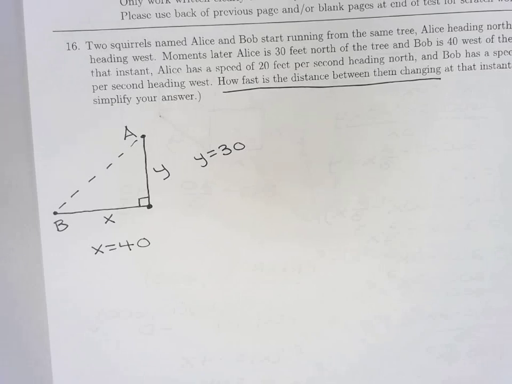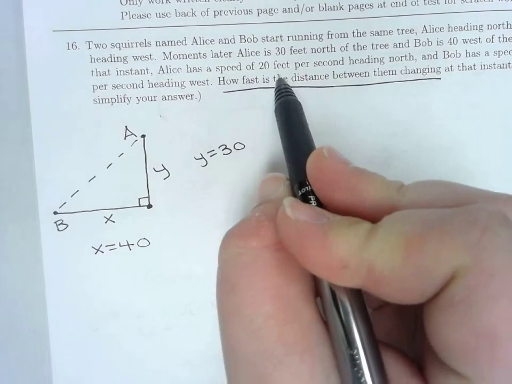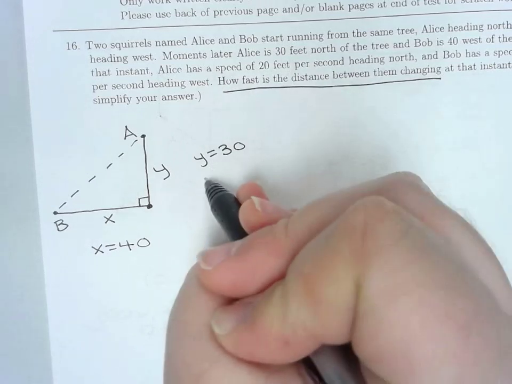At that instant, Alice has a speed of 20 feet per second heading north, and Bob has a speed of 15 feet per second heading west. When they give me speeds, what are those? Derivatives, they are rates. So what will be 20? dy over dt.